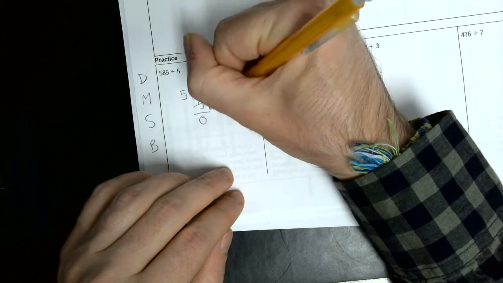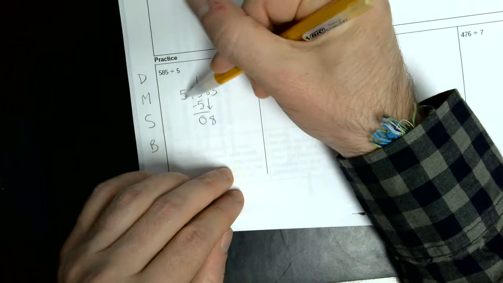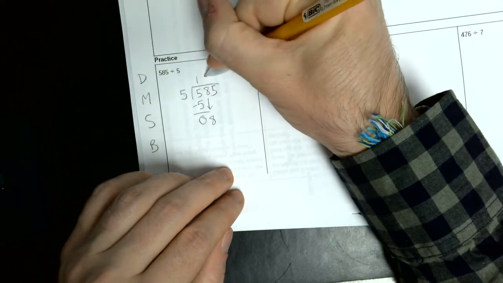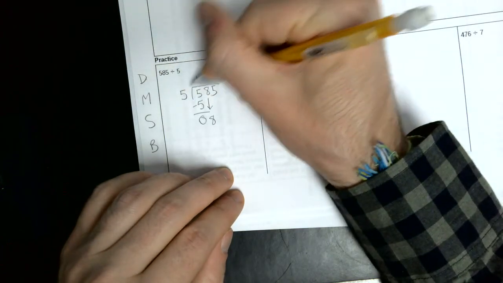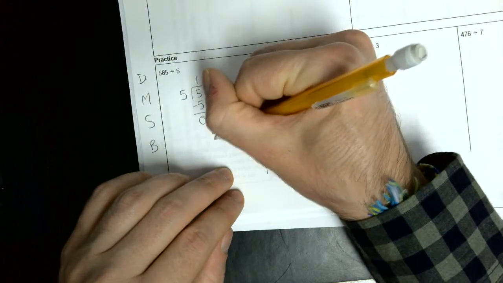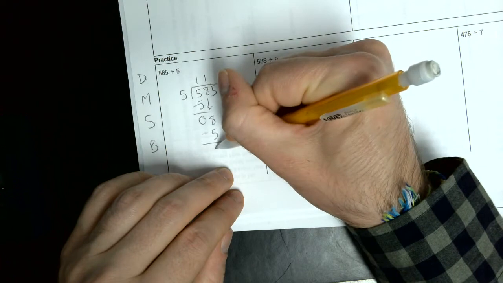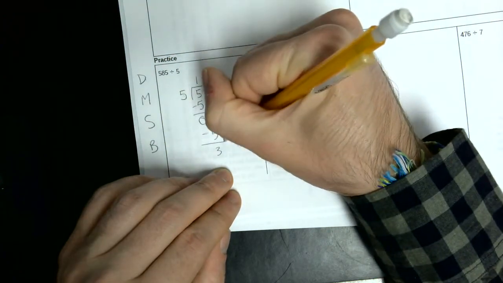Then we're going to bring down. Bring down the next number. Bring down the 8. And then the process is going to start all over again. Divide. 5 goes into 8 1 time as well. We're going to put that 1 right above the 8. 1 time, we're going to multiply. 1 times 5 is 5. Now we're going to subtract. 8 minus 5 is 3. Next, we're going to bring down. Bring down the 5.